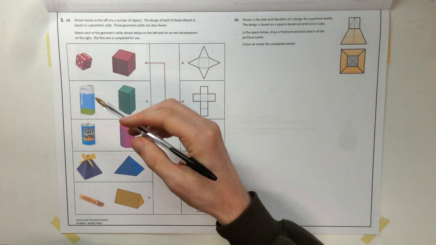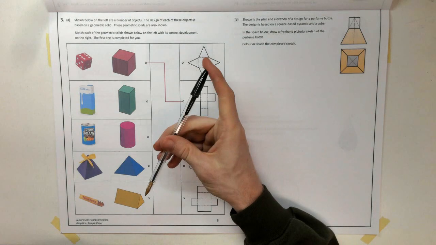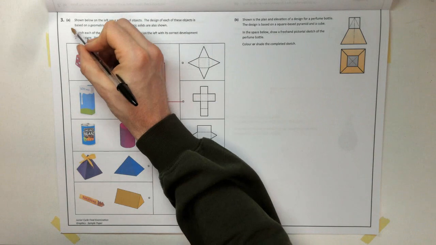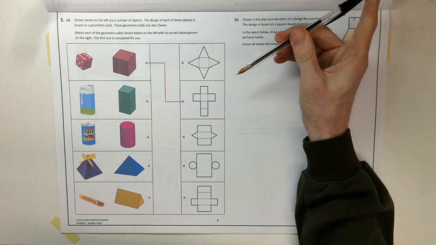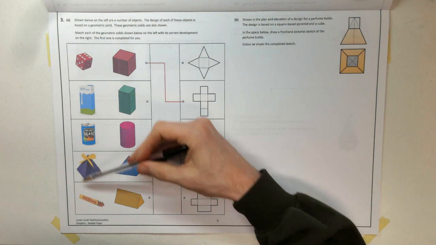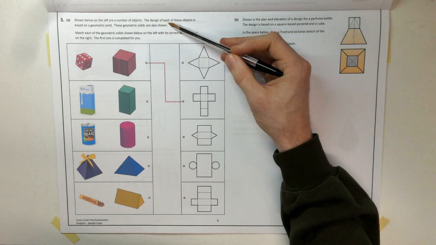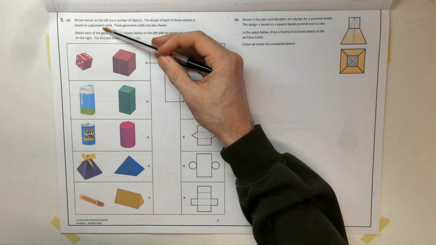Welcome to question 3 on the Junior Cycle Graphics sample paper. So part A, shown below on the left are a number of objects. So we've got our objects here. The design of each of these objects is based on a geometric solid.